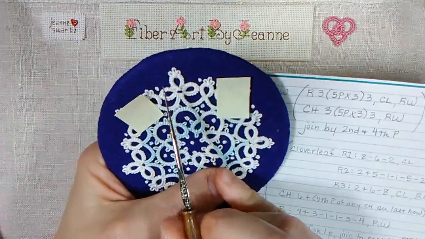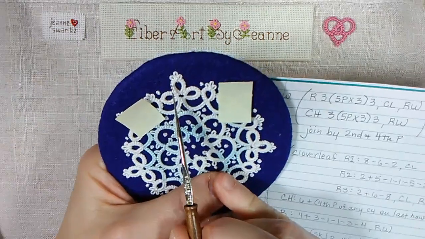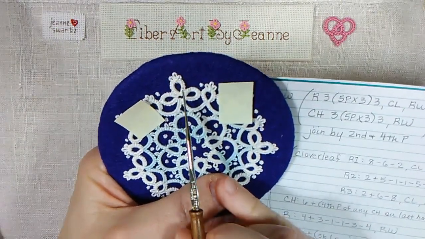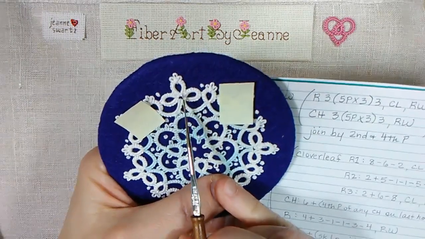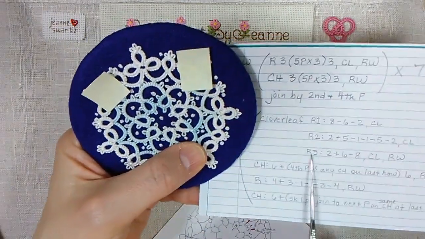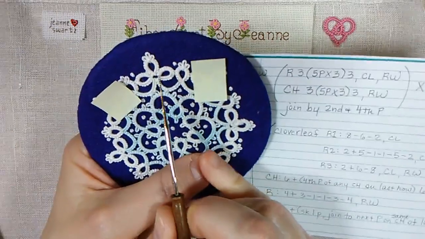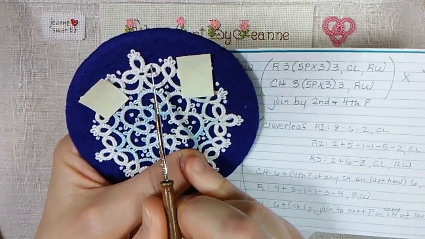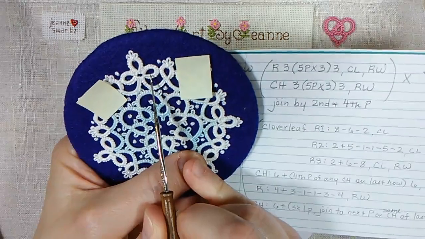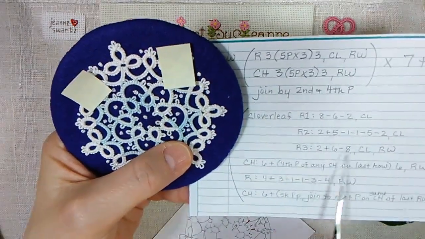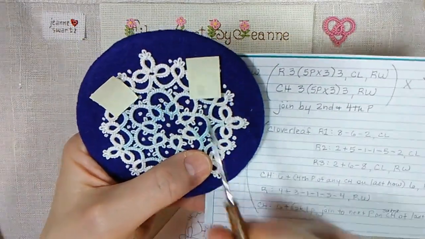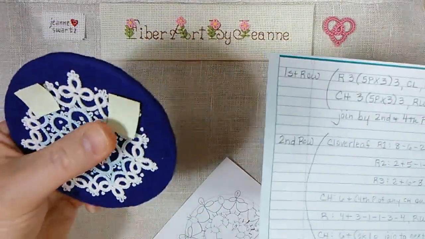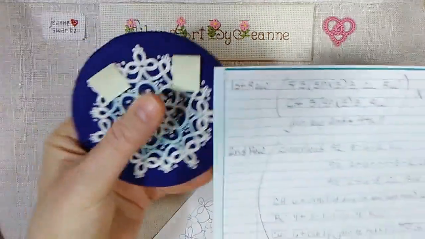2, join, 5, picot 1, picot 1, picot, 5, picot 2. Your third ring of the clover leaf is 2, join to the previous ring, 6, picot 8. There's your clover leaf. You're going to reverse your work. So when you're tatting it, it's going to look like this.